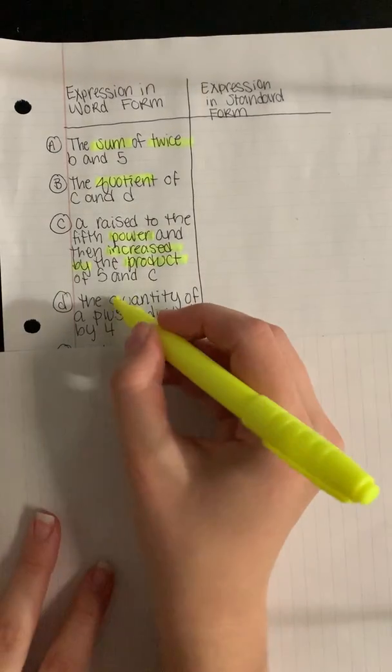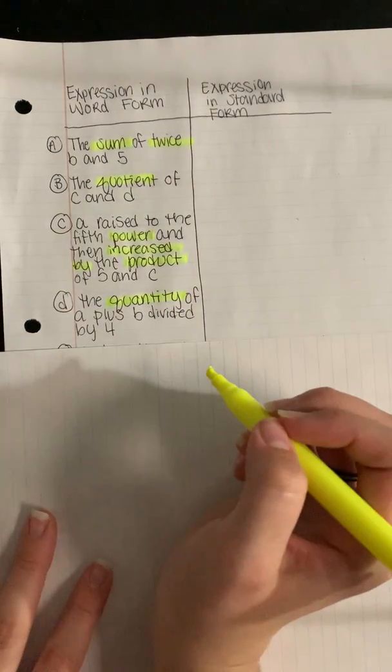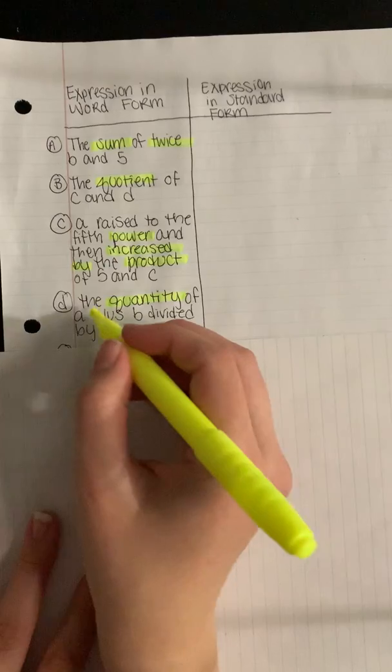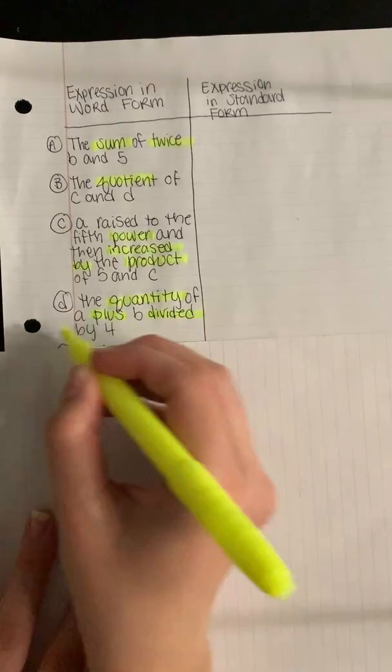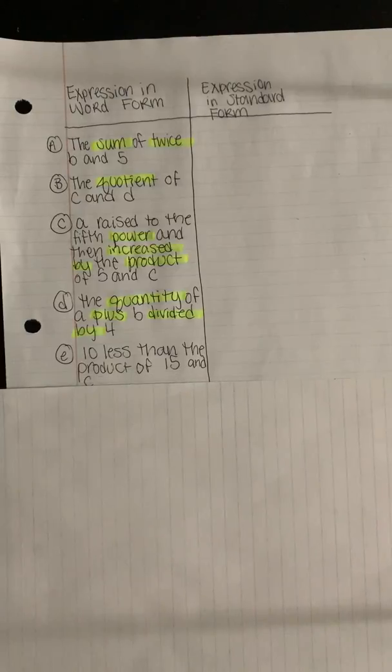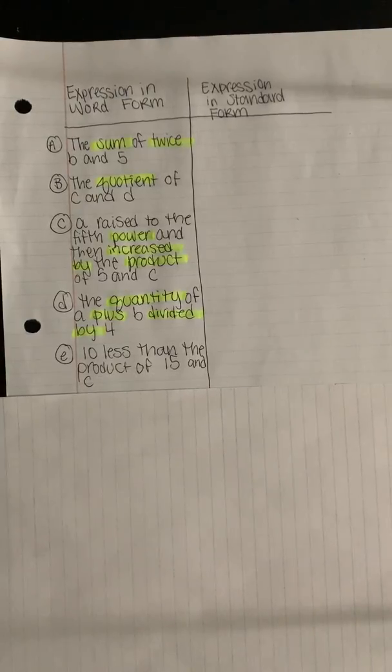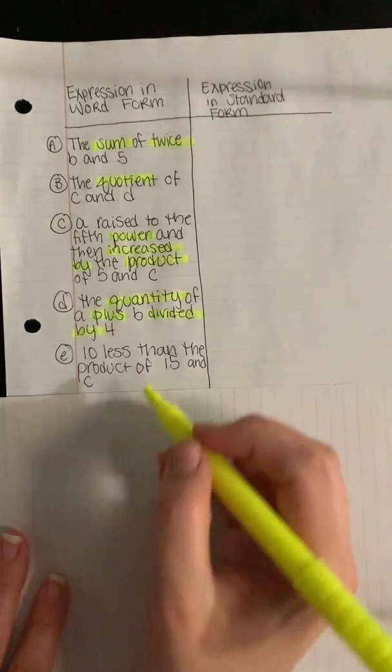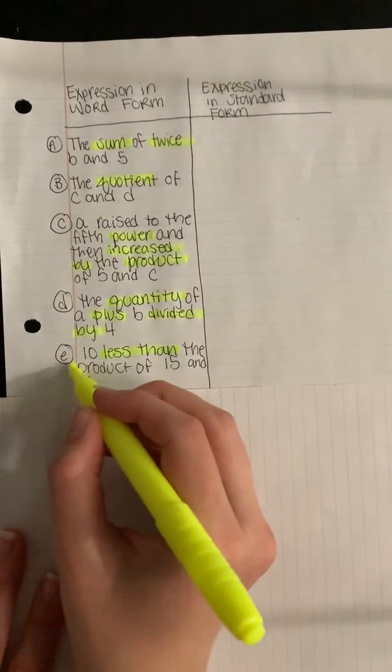For D, we have the quantity of A plus B divided by 4. So here we have quantity, plus, and then divided by kind of go together. E, 10 less than the product of 15 and C. We have less than and then also product.